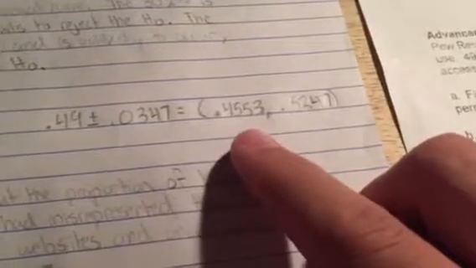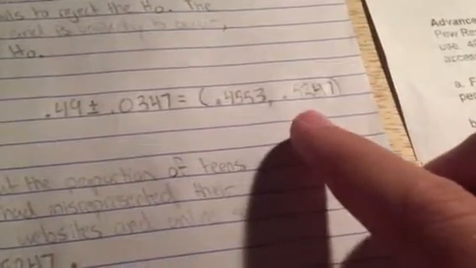That gave us a total of 0.0347, and then we add and subtract this from 0.49 to get our values of 0.4553 and 0.5247 as our min and max.